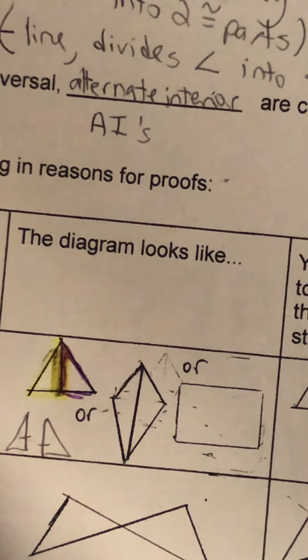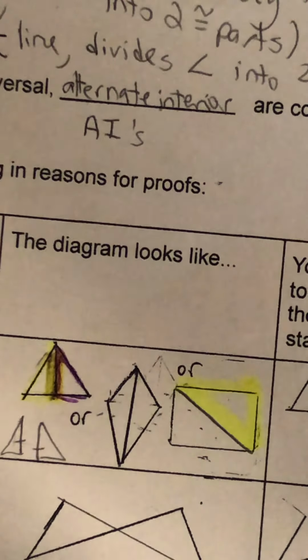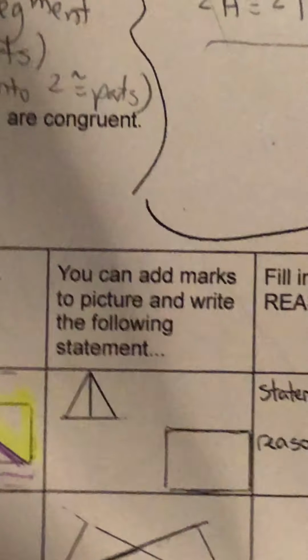And here's another case where two triangles could be overlapping, sharing a side. And then this one, I forgot to draw this diagonal across. Would you please draw that in for me? That would be a shared side. You see you have a triangle up here that has a side on the diagonal, and it's the same side for the purple triangle. So these are most commonly the types of pictures you'll see.